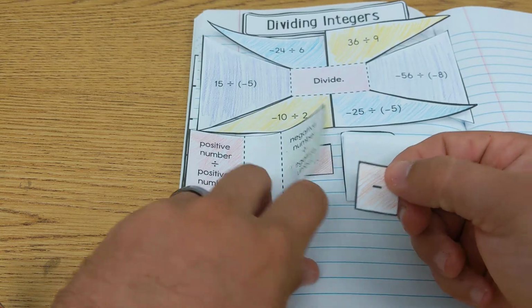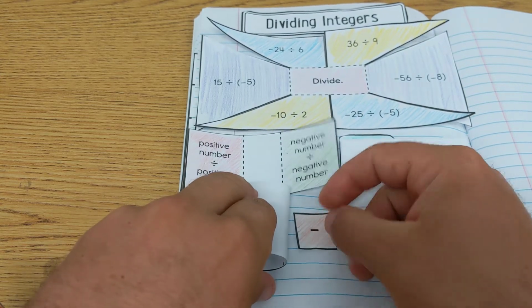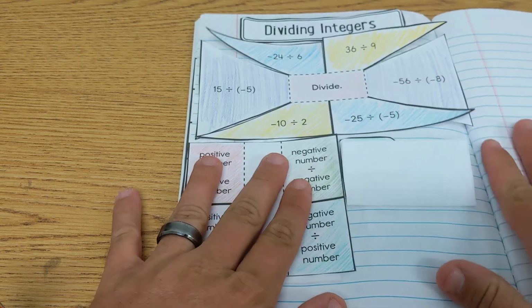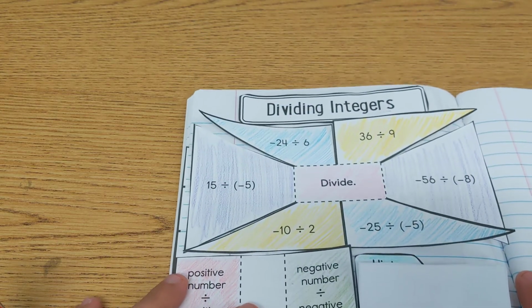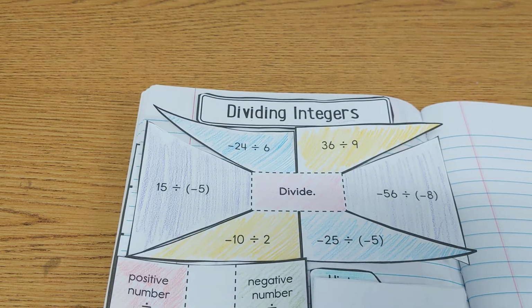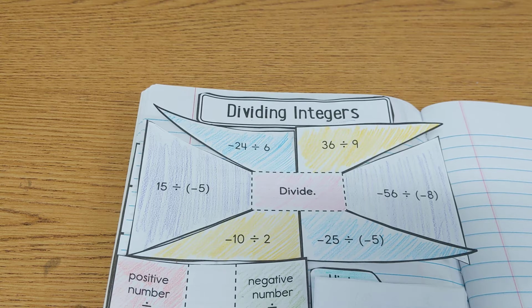And there's the other negative. Okay. Now, go back up here. Right there. Okay. And we can go ahead and solve for these.